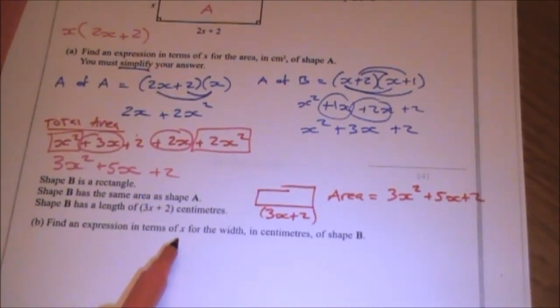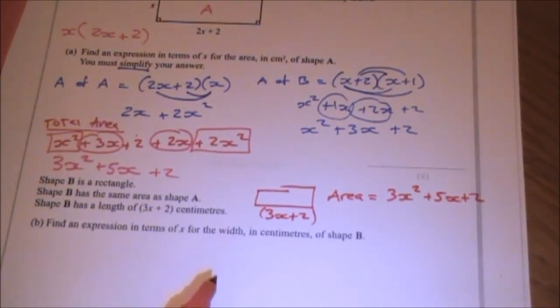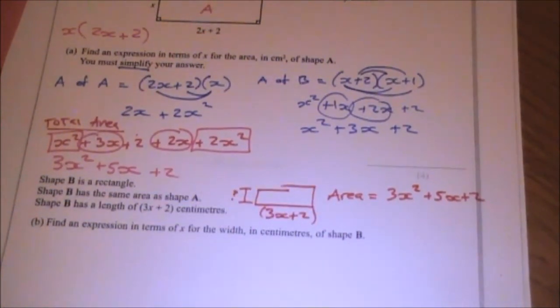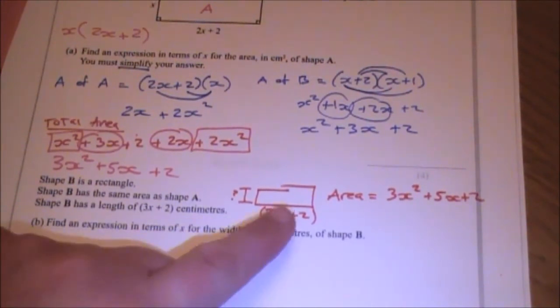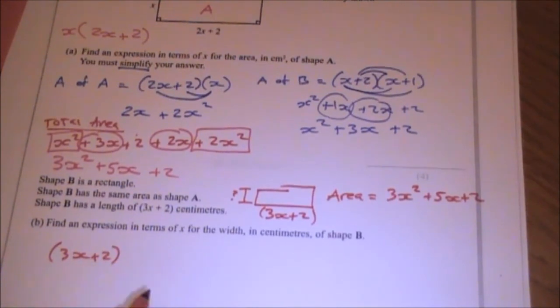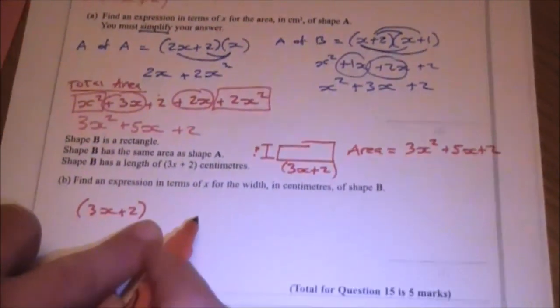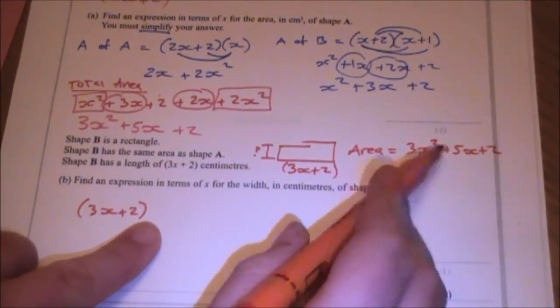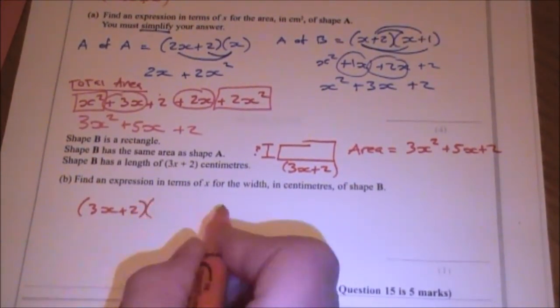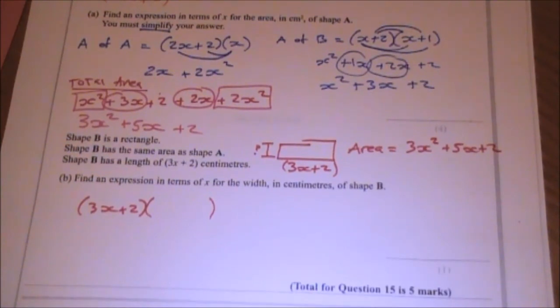Find an expression in terms of x for the width in centimetres of shape B. So I need to find that, the width. Now this may look complicated, but it's easier than you think. I know that 3x plus 2 times by something is going to give me 3x squared plus 5x plus 2. So it's really just a question on factorising.